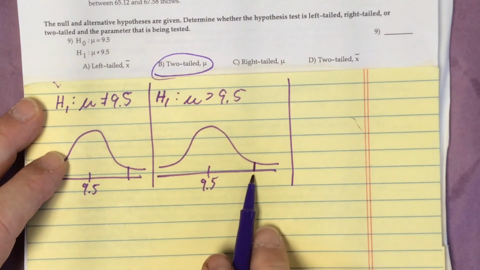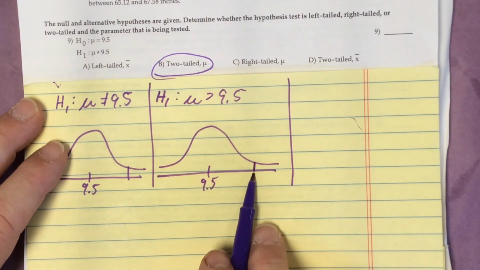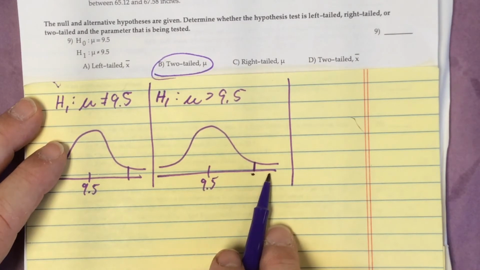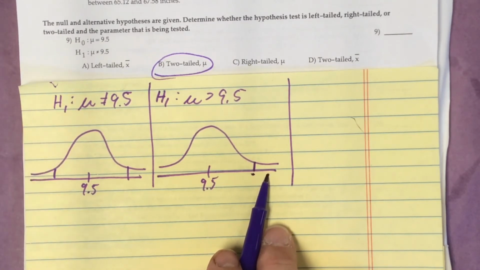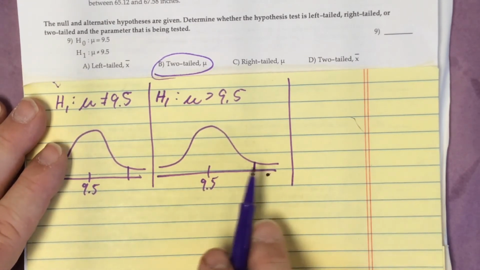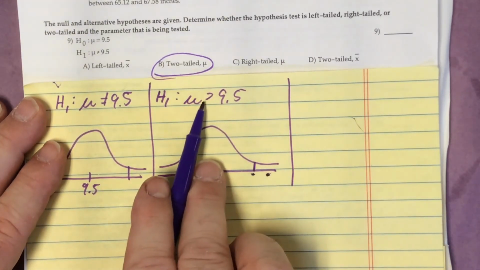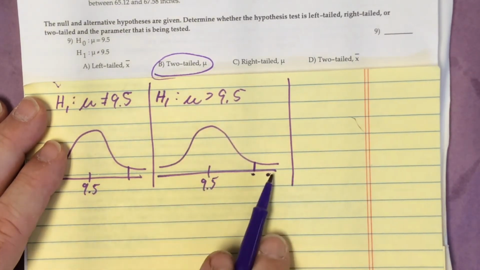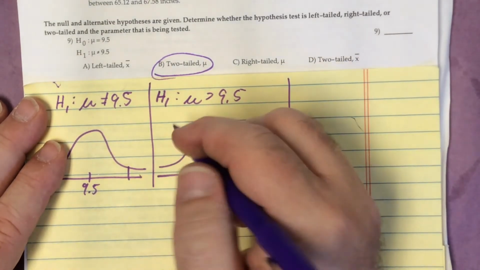So we want to consider, as if it's significantly higher, what is the critical value that we need to go above for 9.5 to determine how much higher is significantly higher, such that we would end up rejecting the null. So when this is greater than 9.5, we would consider this a right-tailed test.